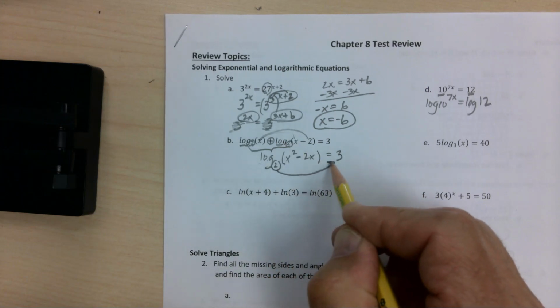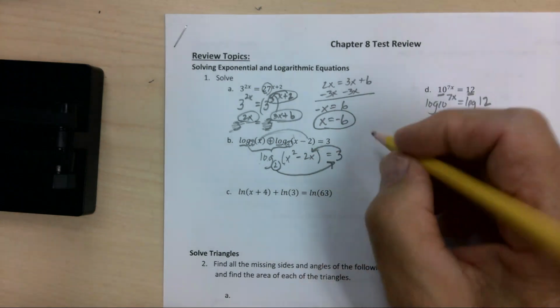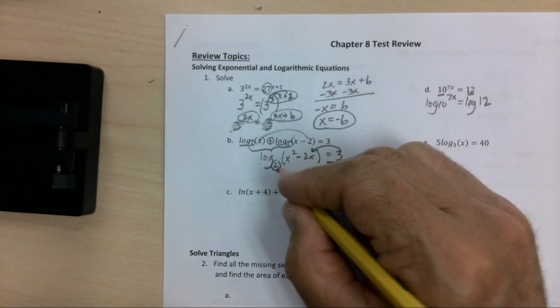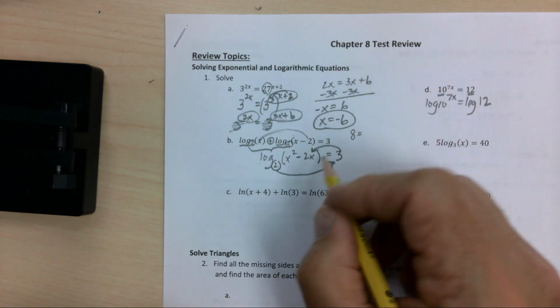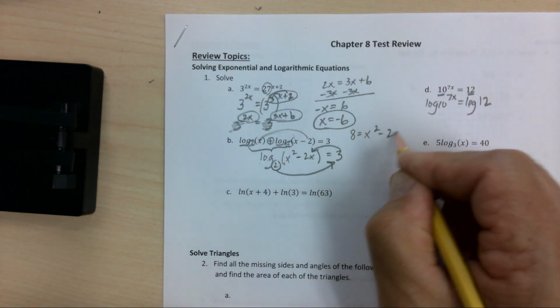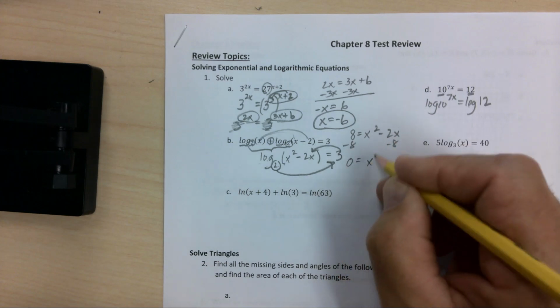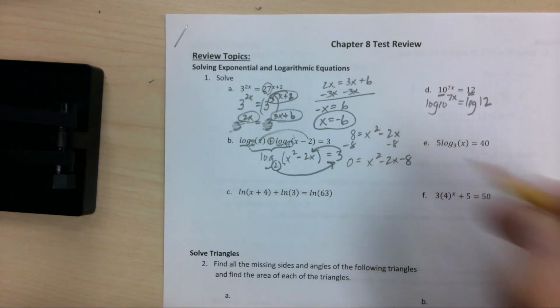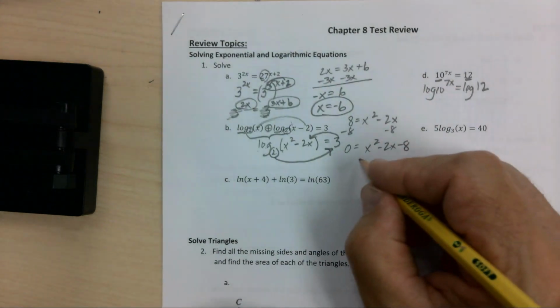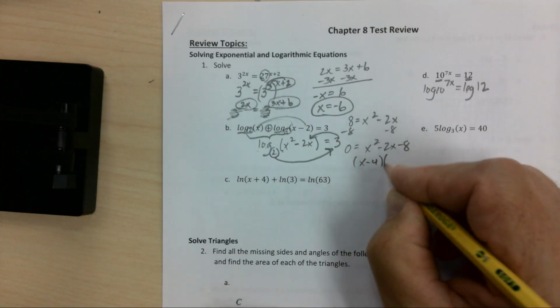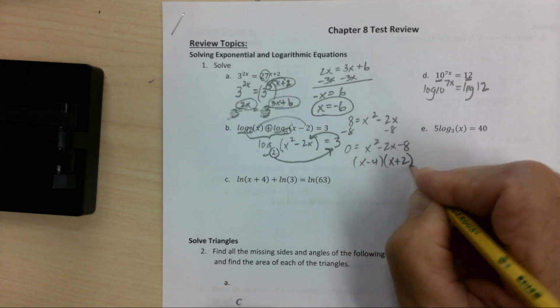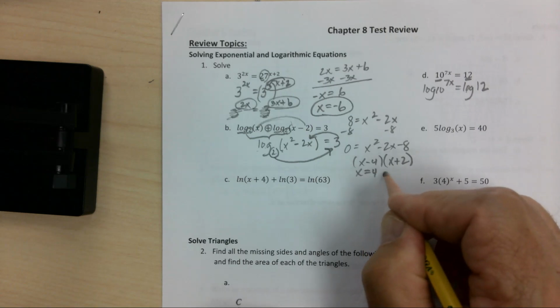Base, exponent, answer. So 2 cubed is 8 equals x squared minus 2x. So I'm going to subtract 8 from both sides. And hopefully they make this so it's factorable, and this one it is. If it's not, you have to stuff it into the quadratic formula. So x equals 4 or negative 2.